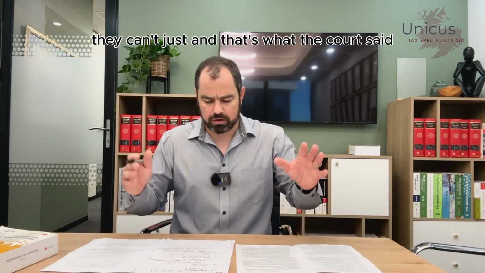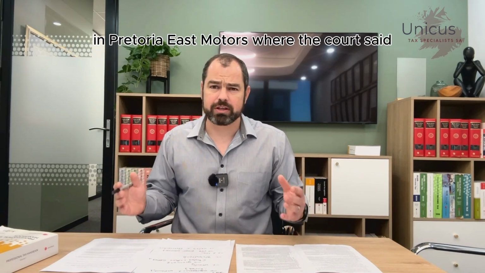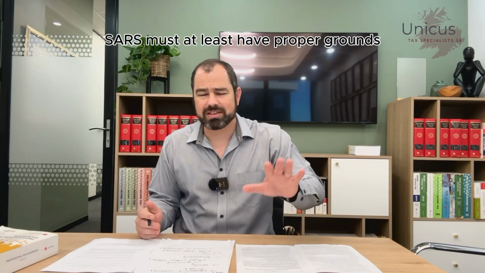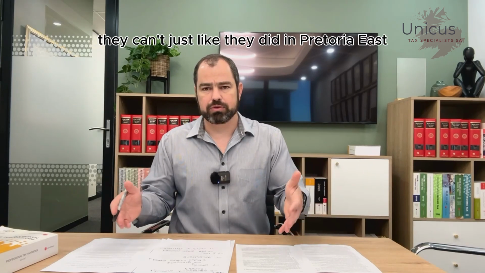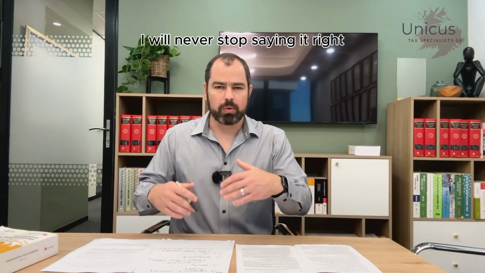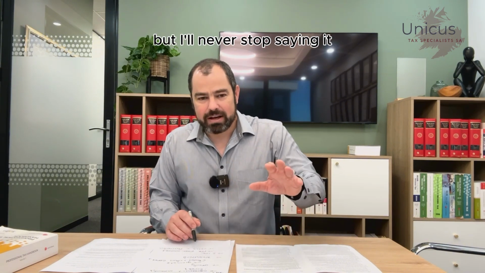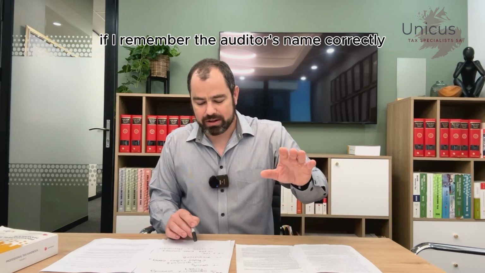That's what the court said in Pretoria East Motors, where the court said even though the taxpayer carries the burden of proof, SARS must at least have proper grounds for raising an assessment. They can't just, like they did in Pretoria East with Mrs. McKenzie of SARS, I will never stop saying it, right? Pretoria East Motors is quite old, but I'll never stop saying it. If I remember the auditor's name correctly, it was quoted in the judgment.